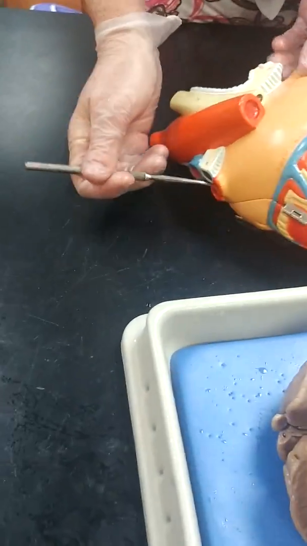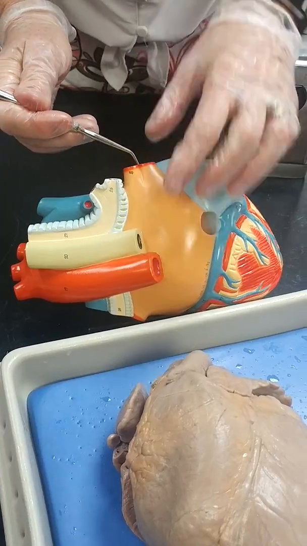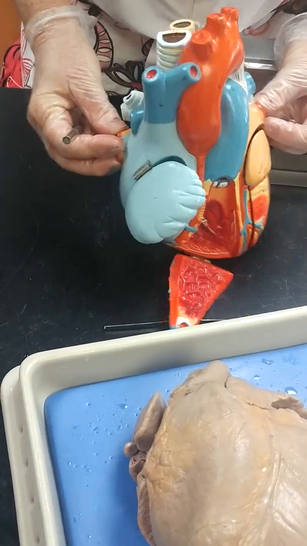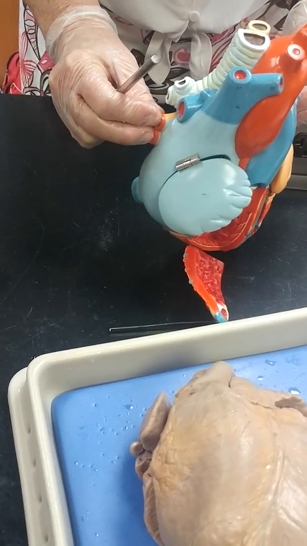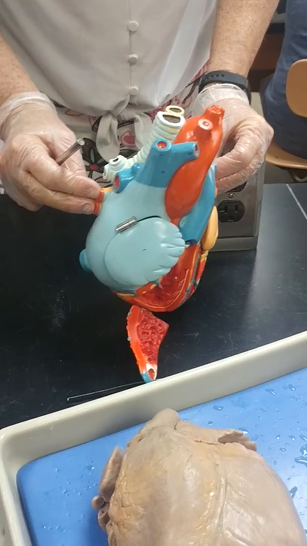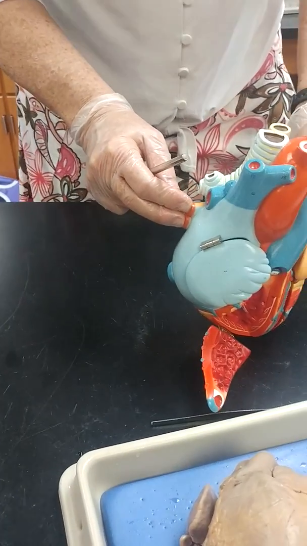Right here, and right here. Those are your pulmonary veins. Yes, those are pulmonary veins. And they're leading back to the heart, bringing the oxygenated blood. And yes, that seems backwards because it is backwards from every other place.